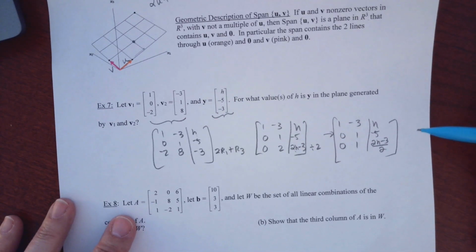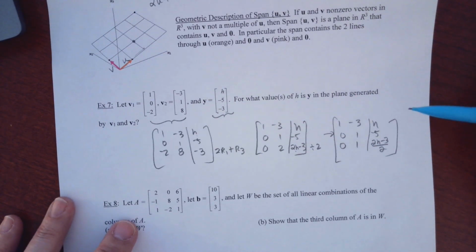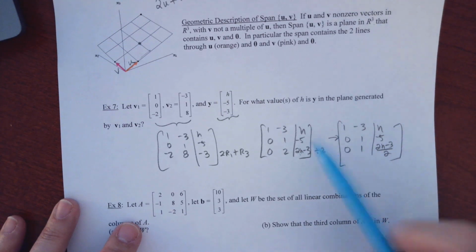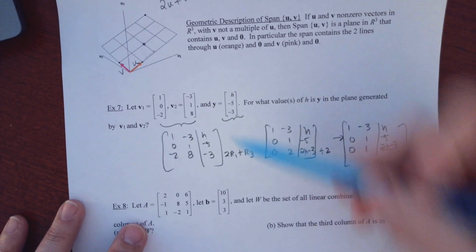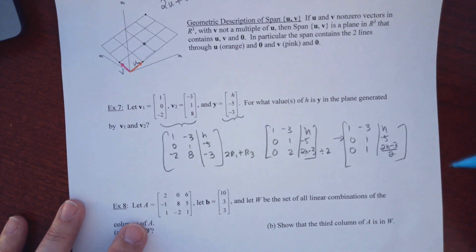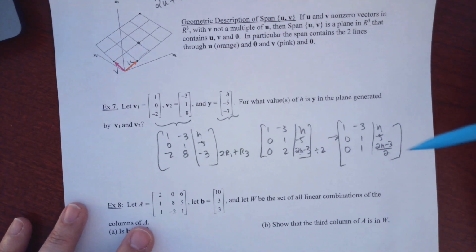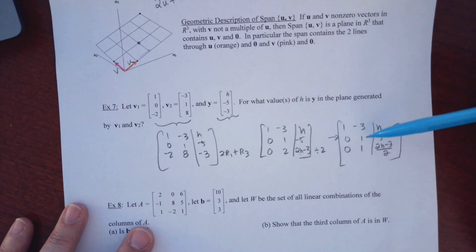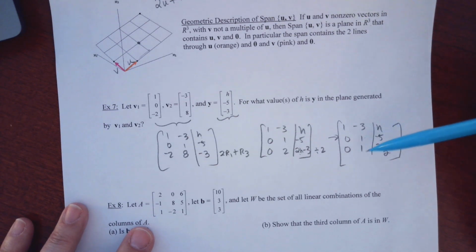So the question is, I need there to be a solution, right? I want values of y so that this is in the span of that. I want this matrix over here to have a solution. So for this matrix to have a solution, if I have 0, 1, negative 5, then this last one better be a repeat of that. This value right here better be a negative 5 so it can be an exact copy.